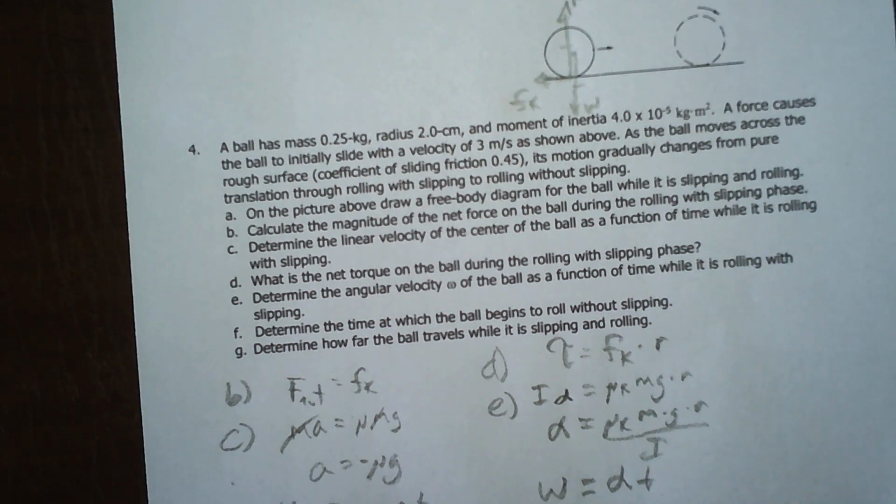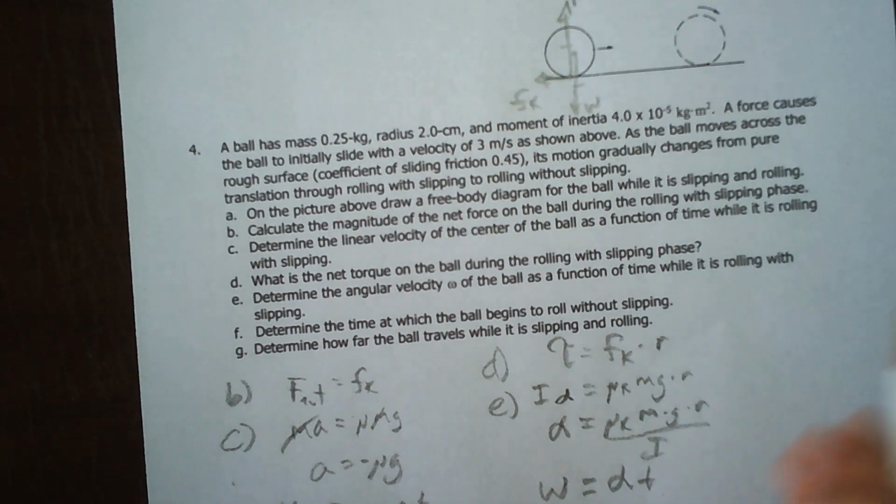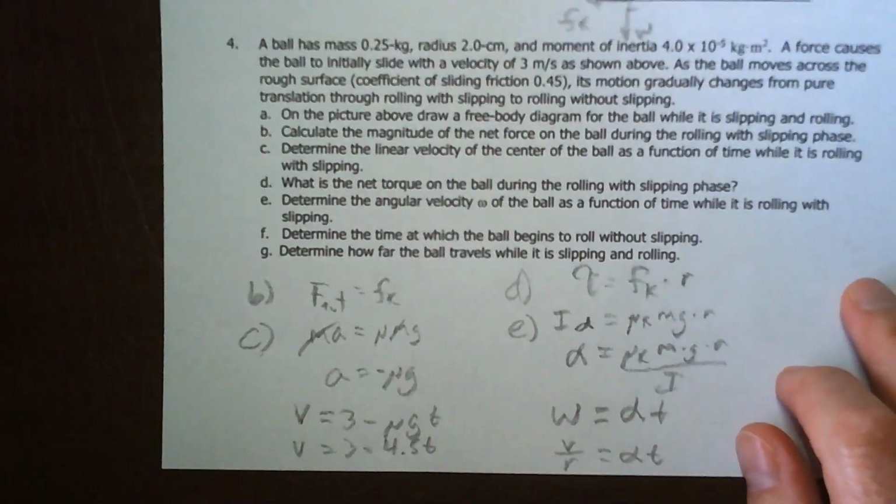Okay, determine how far. So once I know how much time it took to get to the point where it's doing pure rolling, no more slipping, then I can go back and do kinematics here. I can plug that time in here to figure out that velocity. I know what the initial velocity is and I know what that final velocity is. I know what the acceleration is in between, and I kind of know everything. I know the time. I need to find that distance then. So I'm going to do regular kinematics to figure that out.